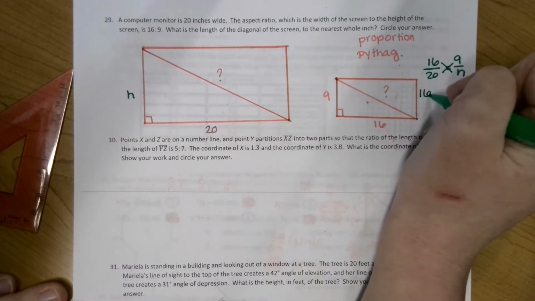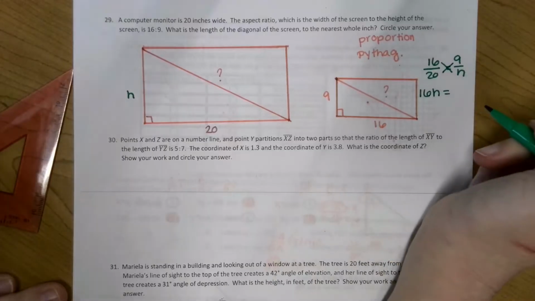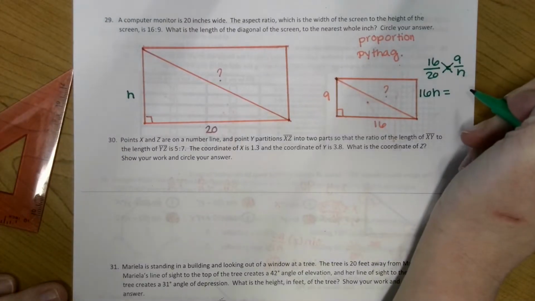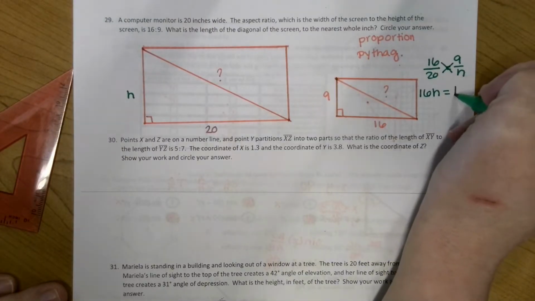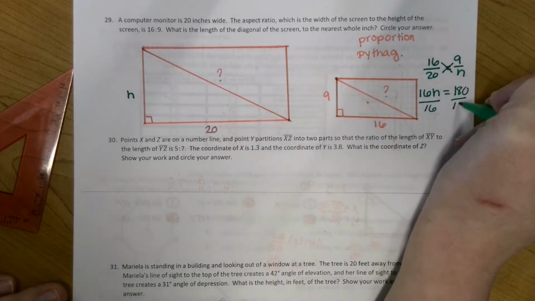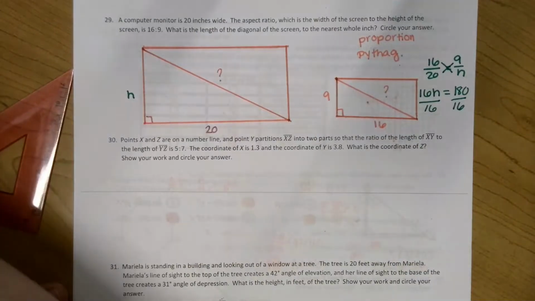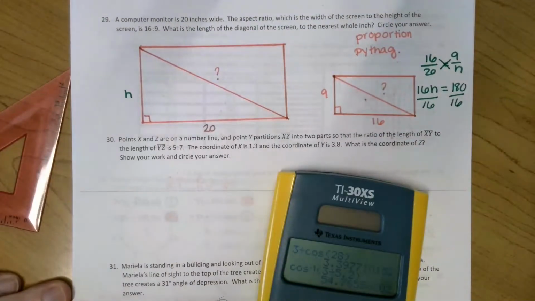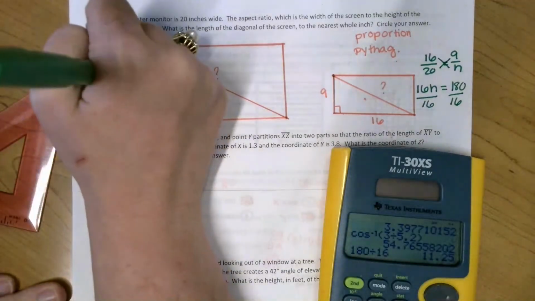So 16 times h is 16h. 9 times 20 is 180. We're going to divide both sides by 16. And the height of this is 11.25.